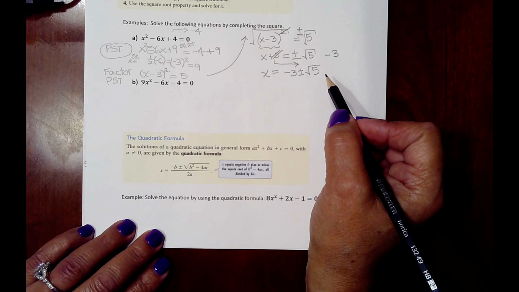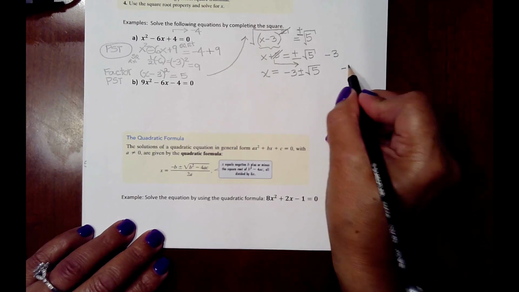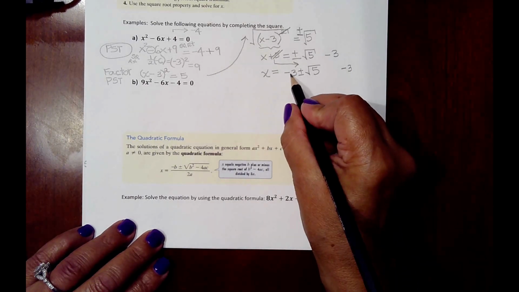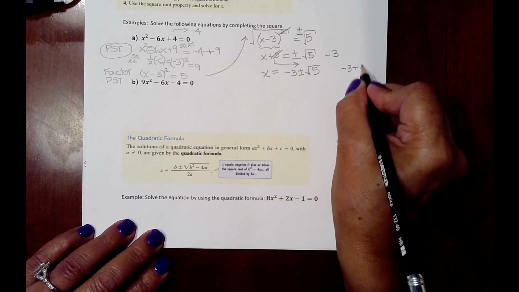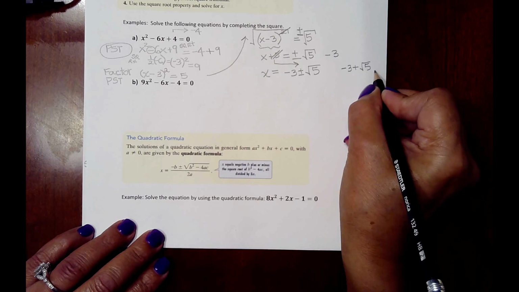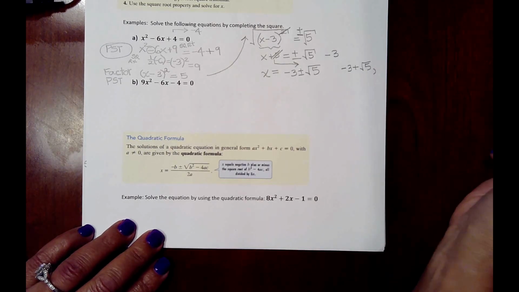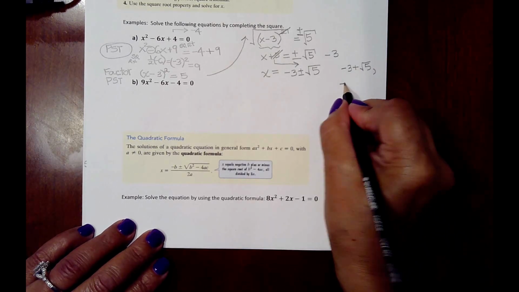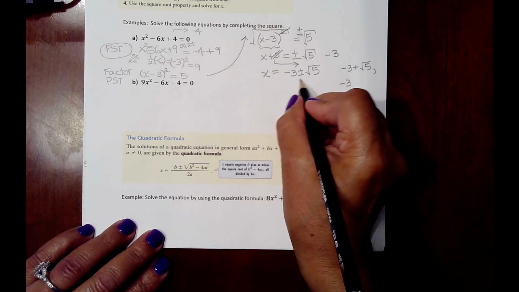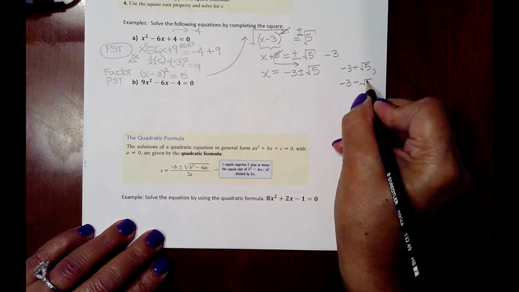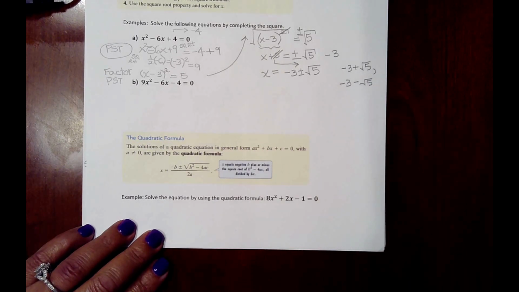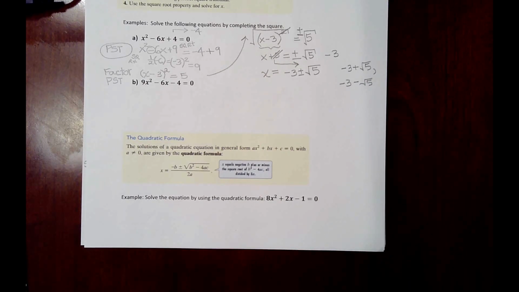So if you want to write it as two separate answers, you could write the negative 3. That's not going to change. This is what changes, the sign in the middle. Plus square root of 5, that would be one solution if you want to list each one separately and separate them by commas. And the other solution would be negative 3, but this time I'm going to use the minus sign in front of the square root. And those are two completely different values. Okay, so that one's done.